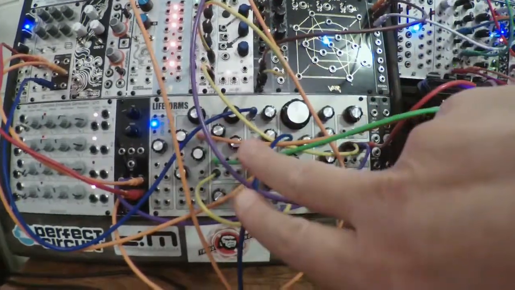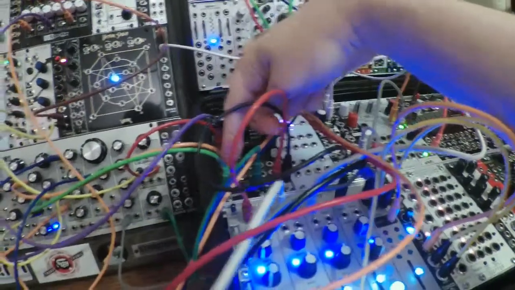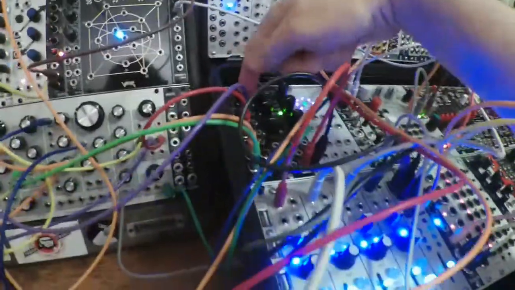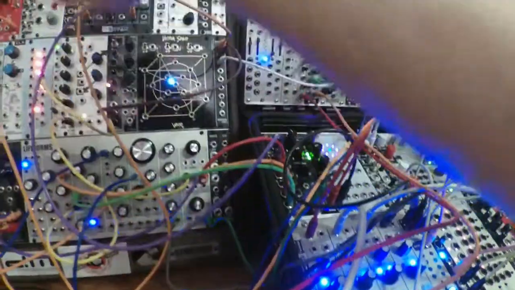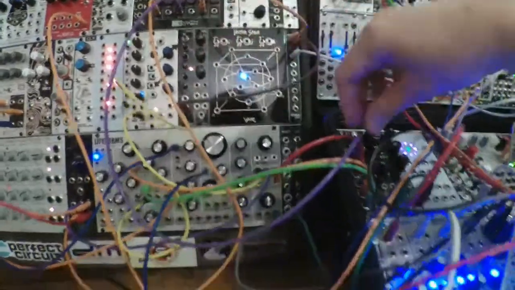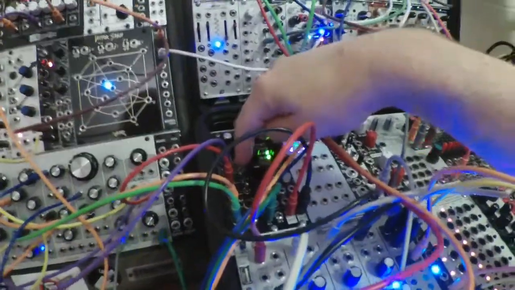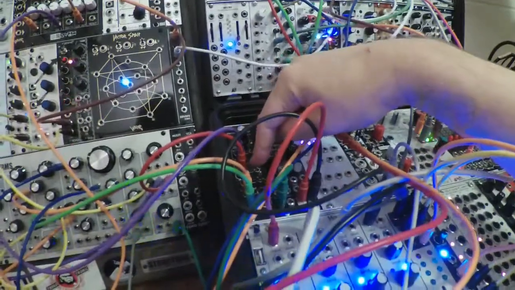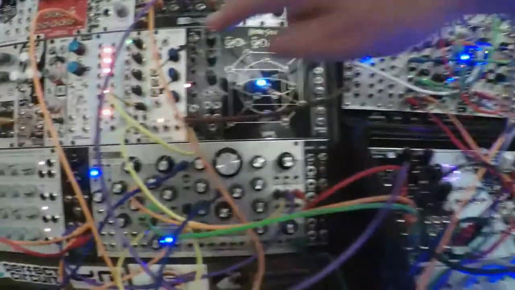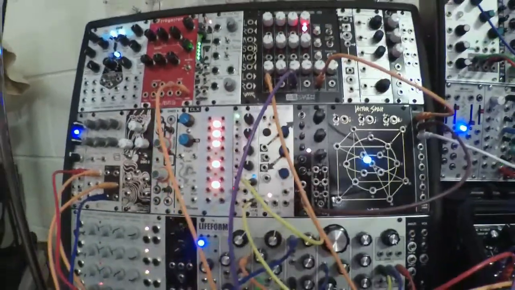And now oscillators 1 and 2 are receiving the plus and the minus output from the precision adder, which is receiving copies of the CV from both of those sequencers. But the sequence 8 I have switched to plus, and the value from the Penta I have switched to minus, so the Penta voltage is being subtracted from the sequence 8 voltage.